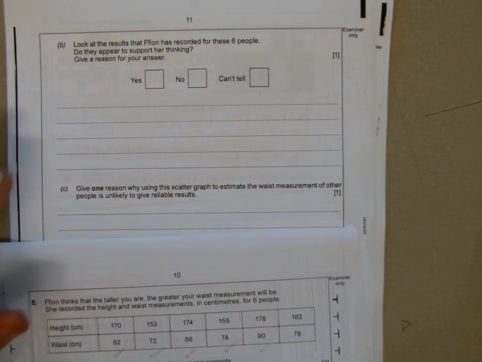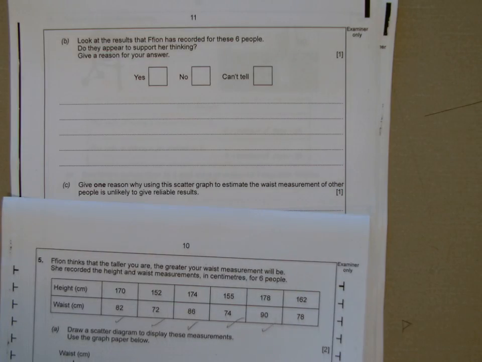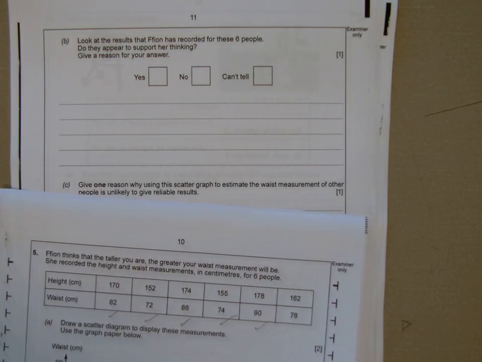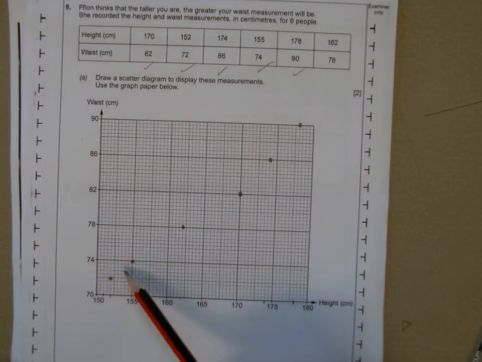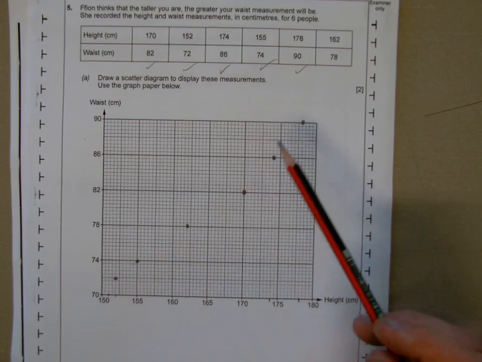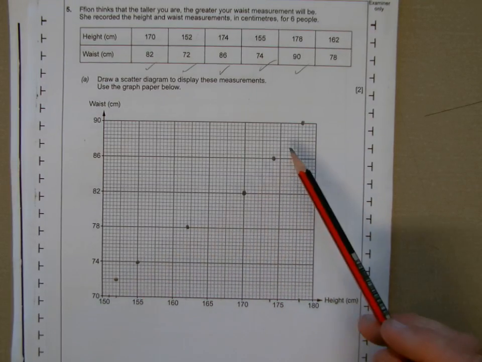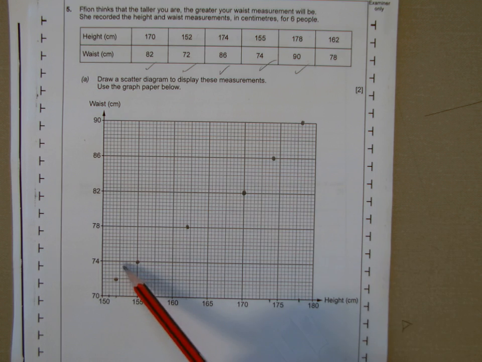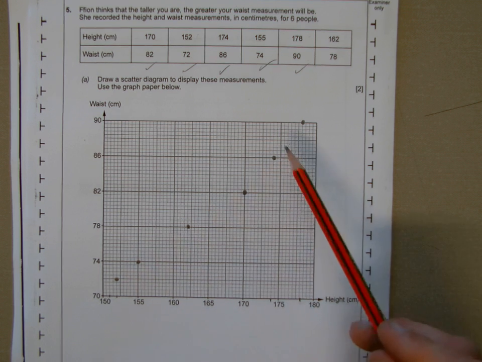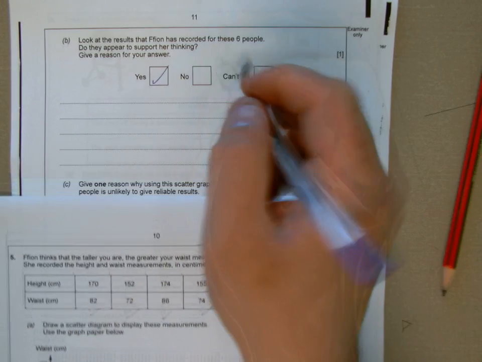So part B says, look at the results that Fion has recorded for these 6 people. Do they appear to support her thinking? Give a reason for your answer. Well, look at the points. There's a nice correlation there, what we call positive correlation, because they go in an upwards trend. So we'd say positive correlation when they go that way. So yes, I would say yes, because we've got a positive correlation.